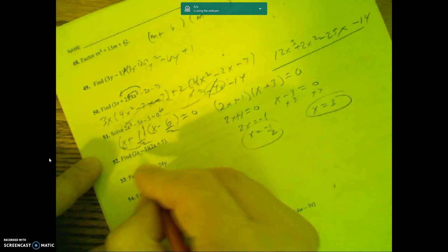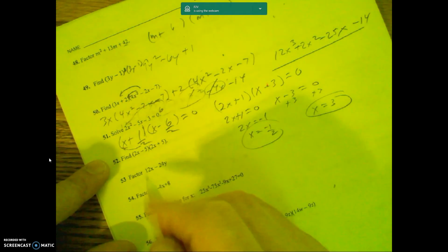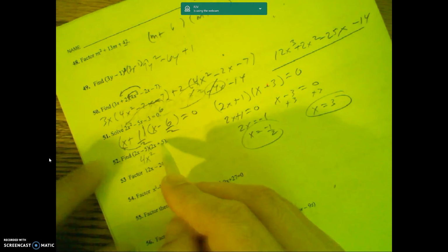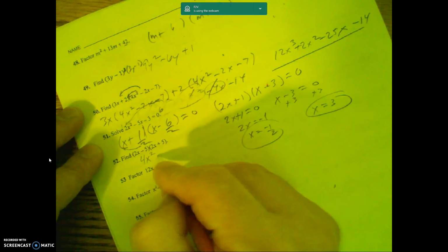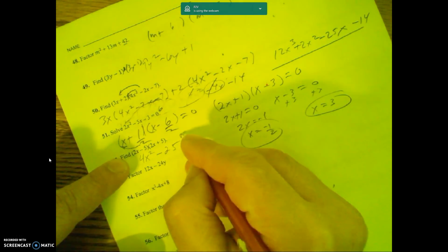52 is another FOIL problem. And actually, this is a difference. So there is not going to be a middle term. So we're going to get 4x squared. And again, if I FOIL it and go negative 10x plus 10x, the middle terms cancel out. And then minus 25, a difference of two squares. We worked on that yesterday going from here to there.